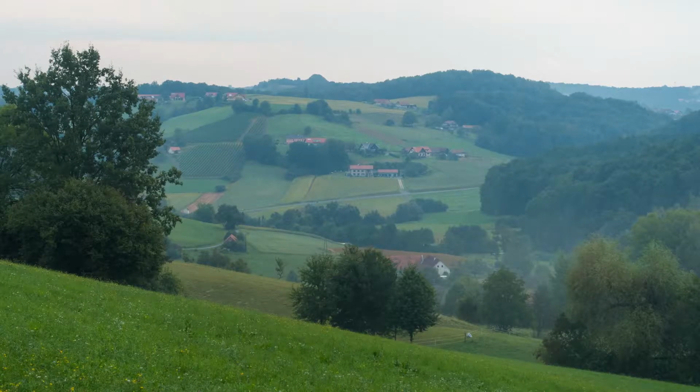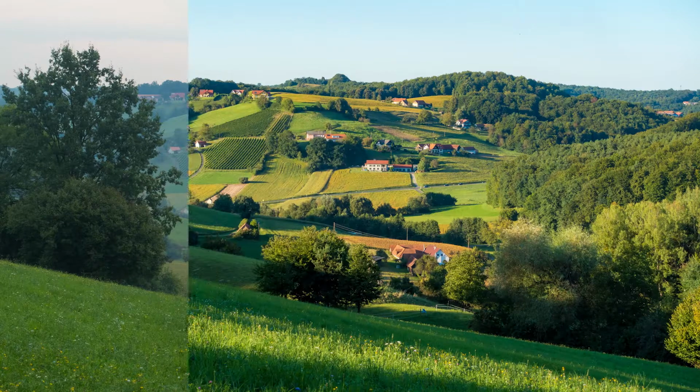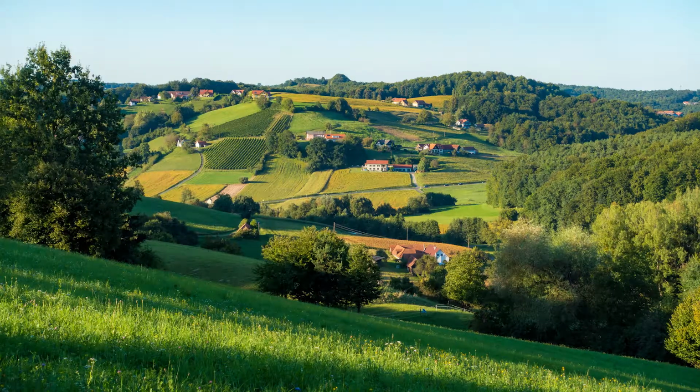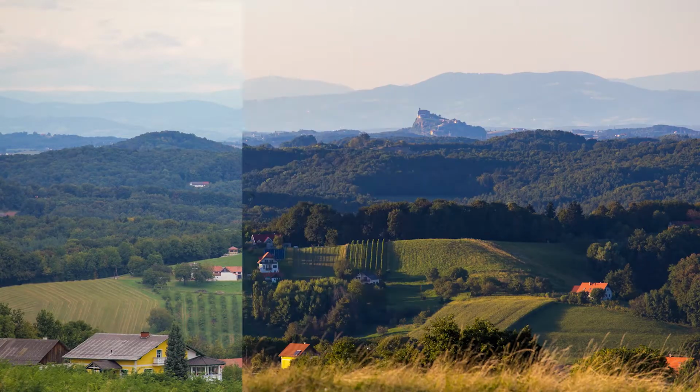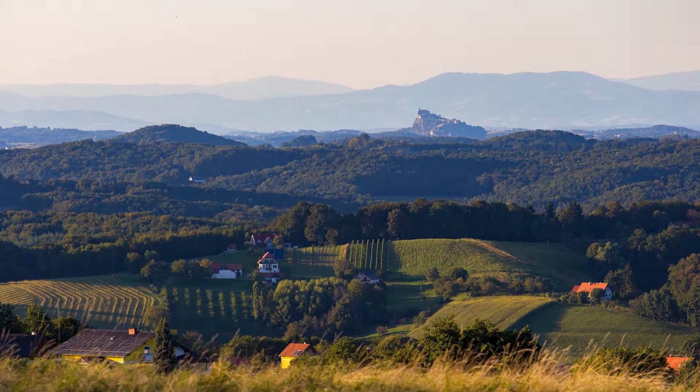It was wonderful, and the pictures I took there are perfect examples of the importance of lighting in landscape photography. So look at this picture. This was taken on a rainy and cloudy day, and the day after I took this picture shortly before sunset. Rainy, cloudy, and before sunset. It makes a huge difference.